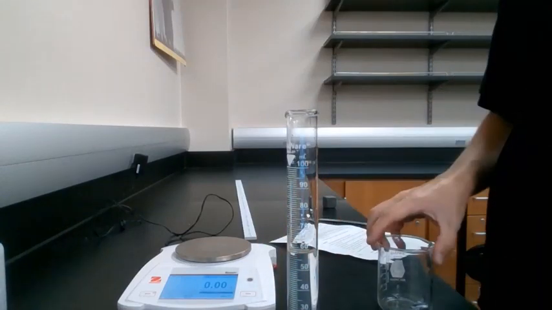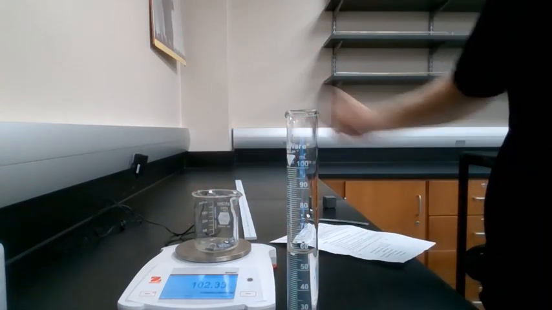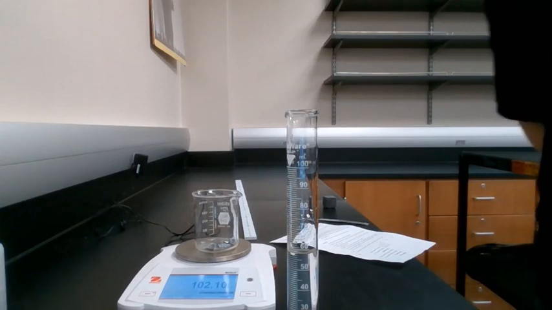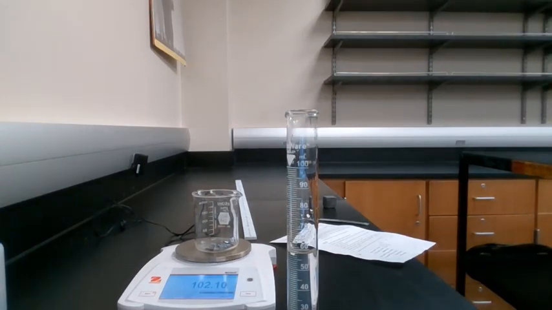So we're actually going to reweigh our beaker now, and we're going to record that number in the final mass of the beaker section of our data table under silicon. And the difference between our initial mass and our final mass of the beaker is actually going to be our mass of the metal. So go ahead and do that initial mass minus the final mass of the beaker, and that number there is the mass of the metal. And you can record that number in your data table as well under the mass of the metal for silicon. Pretty cool, right?